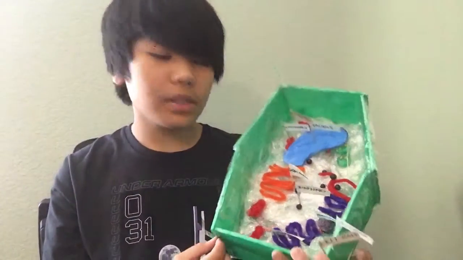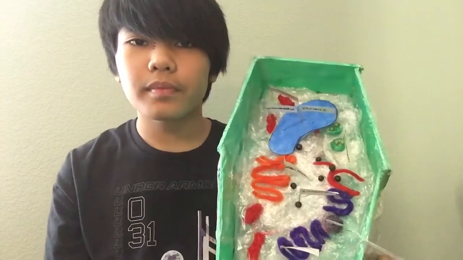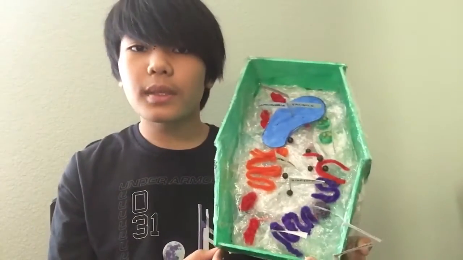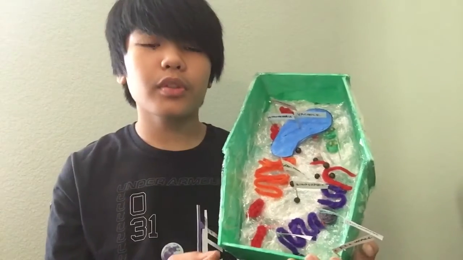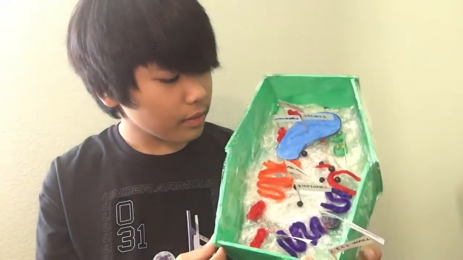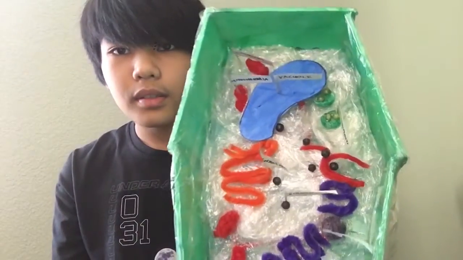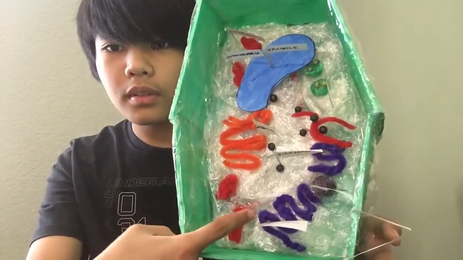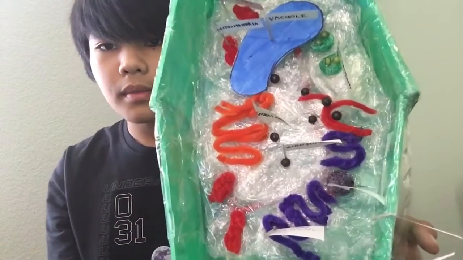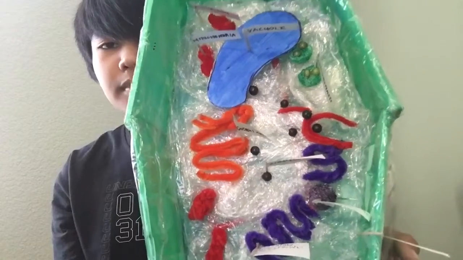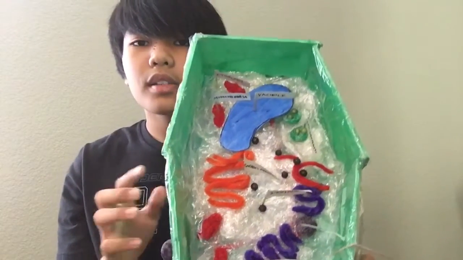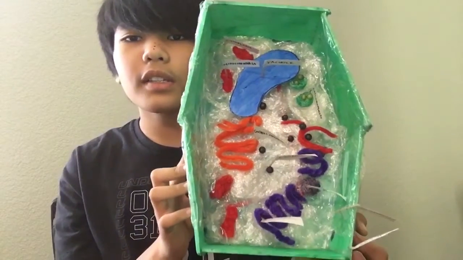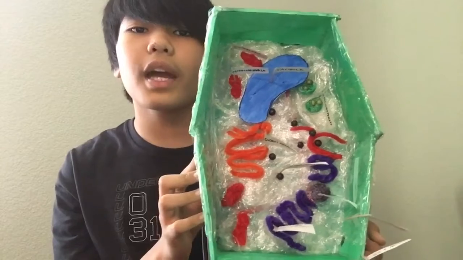So its first job is to support the cell from the inside, and its second job is that organelles use it as sort of paths to travel on. You can see right there, also right there. In summary, they support the cell from the inside of the cytoplasm, and organelles use these structures as paths to travel on.